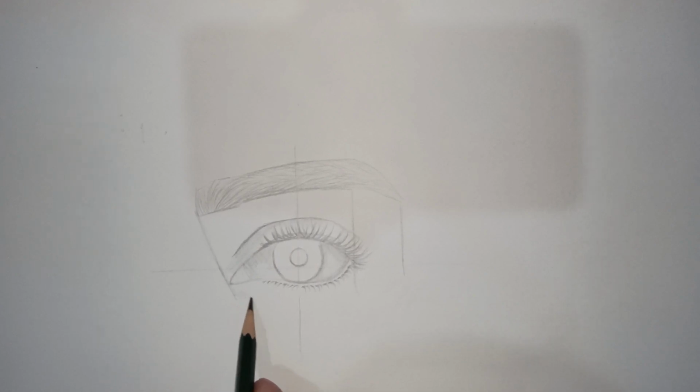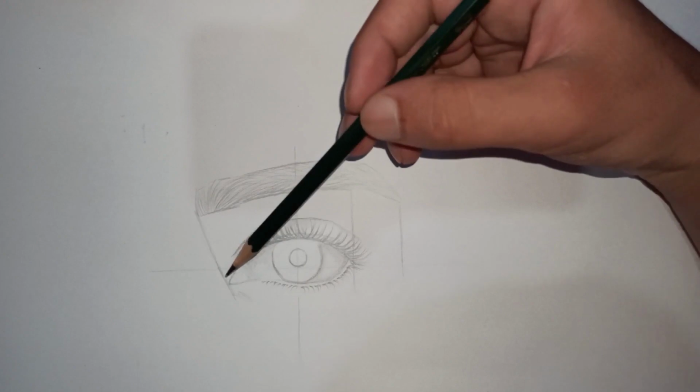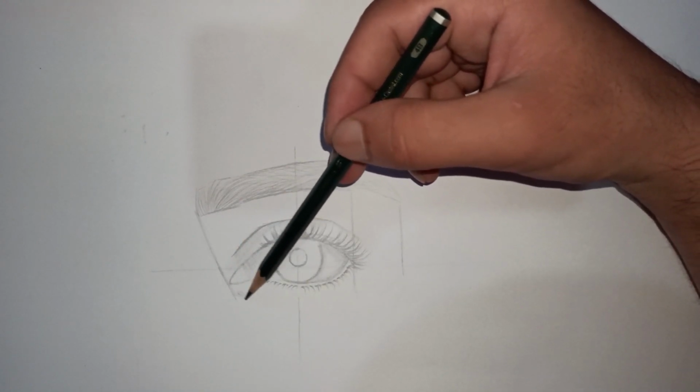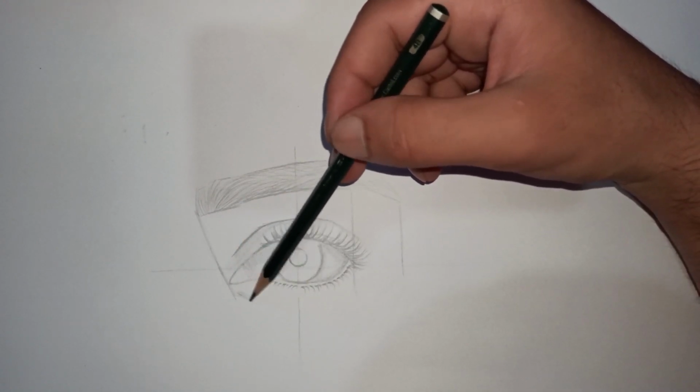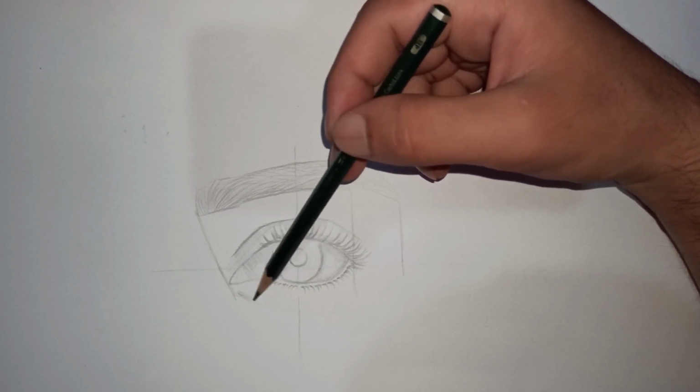Make sure you don't forget the bottom crease of the eye, as it helps us in making the eye look realistic while shading. With that said, our eye layout is complete.